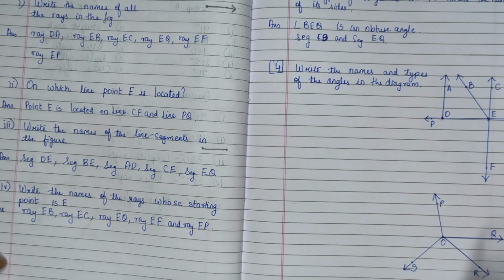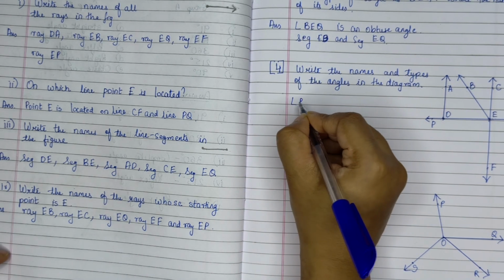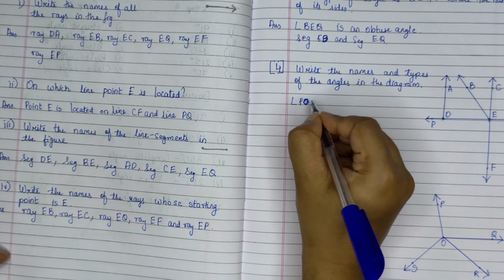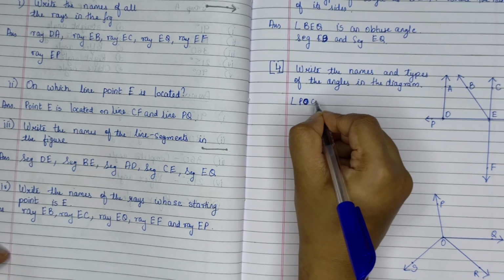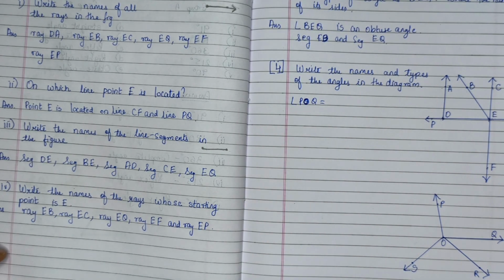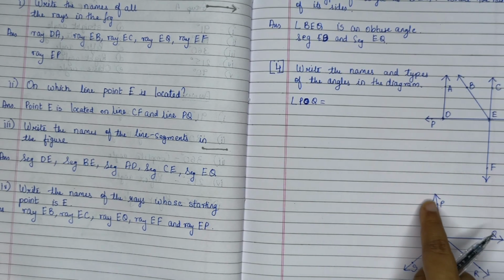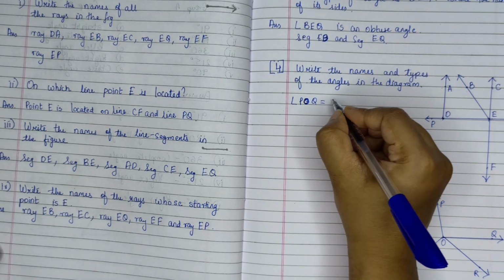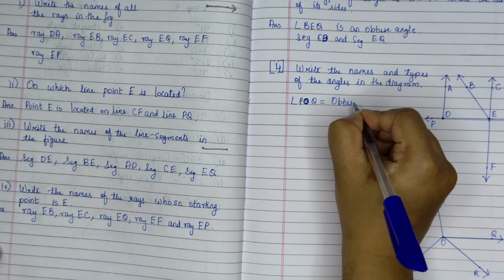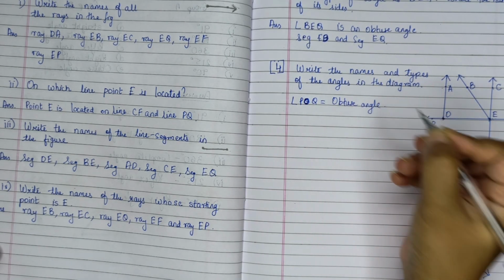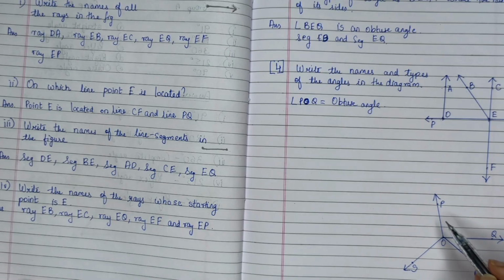So first you write angle POQ. We just have to write the names and then which type it is. So POQ is forming an obtuse angle. Understood? Same way, POS is also an obtuse angle. It is more than 90.